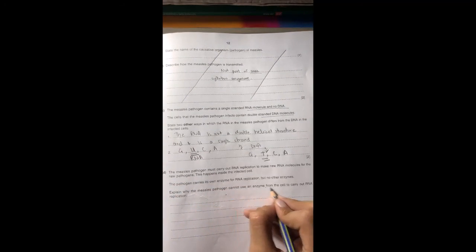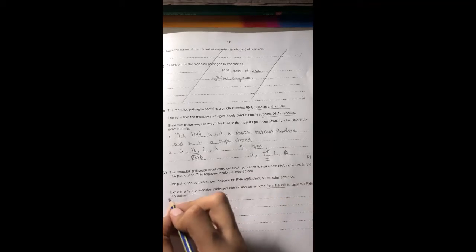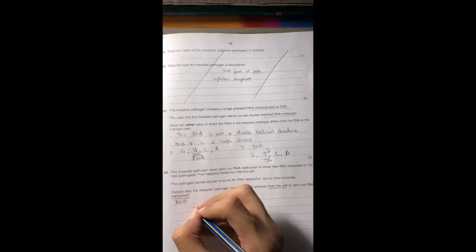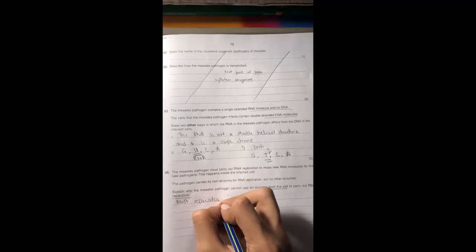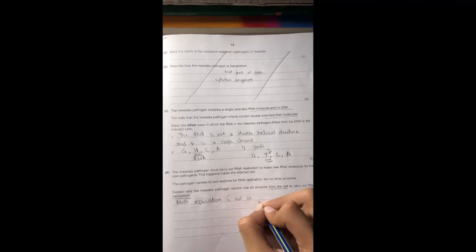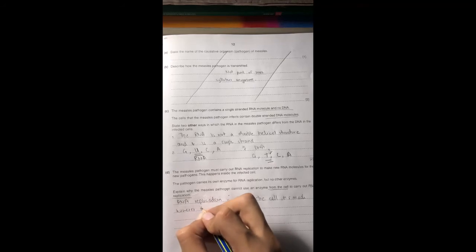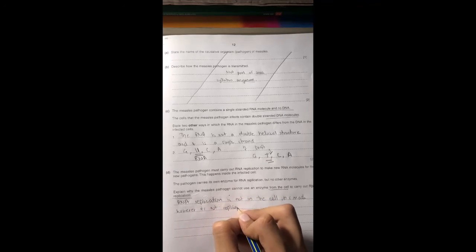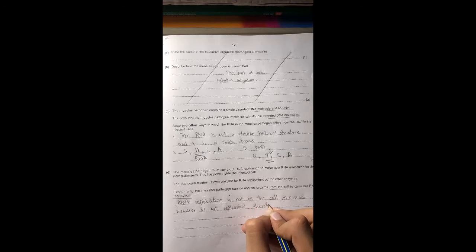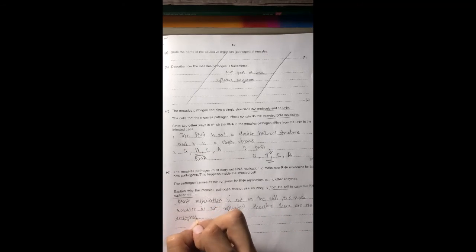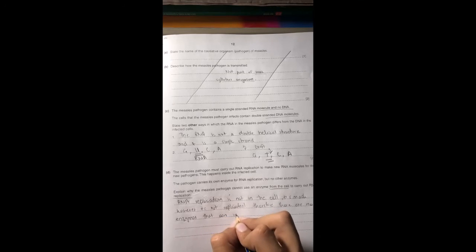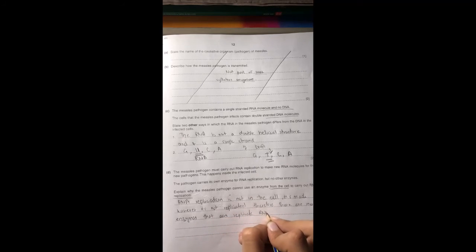Okay, so same question, part D would be explain why the measles pathogen cannot use an enzyme from the cell to carry out RNA replication. First of all, RNA replication is not done in the cell. It's made, however, it's not replicated. Therefore, there are no enzymes that can replicate RNA in the cell.